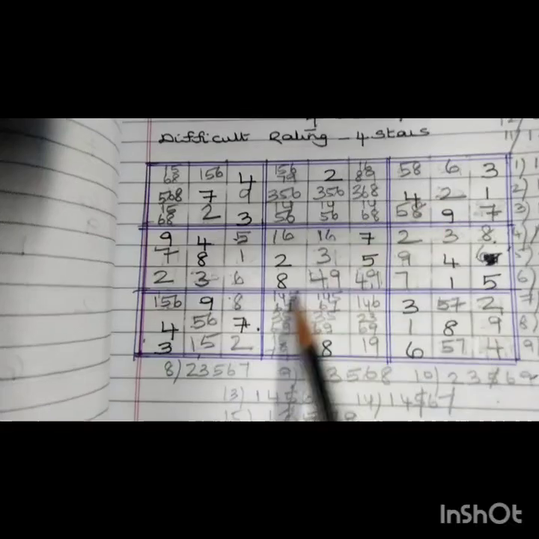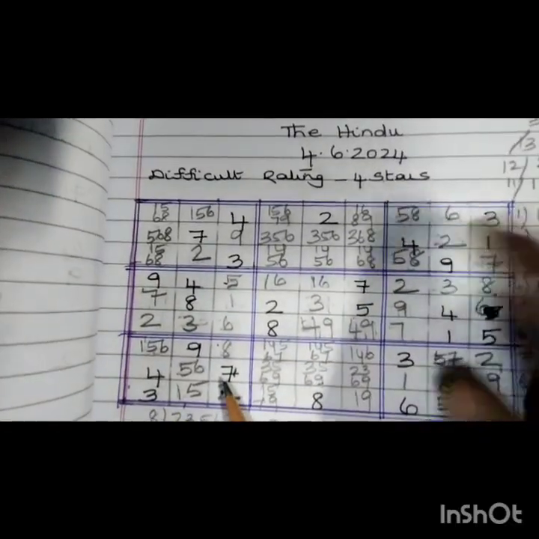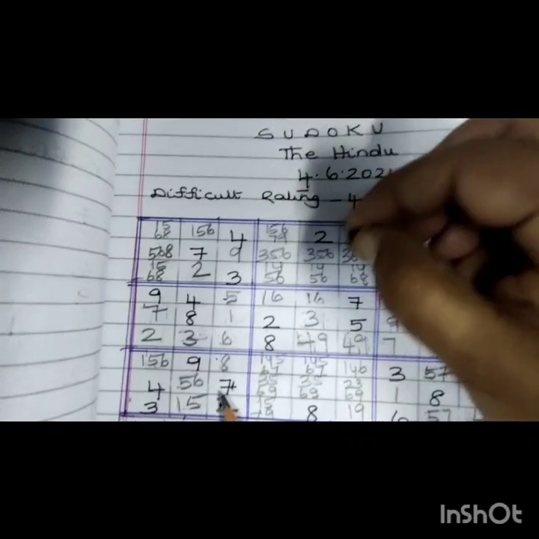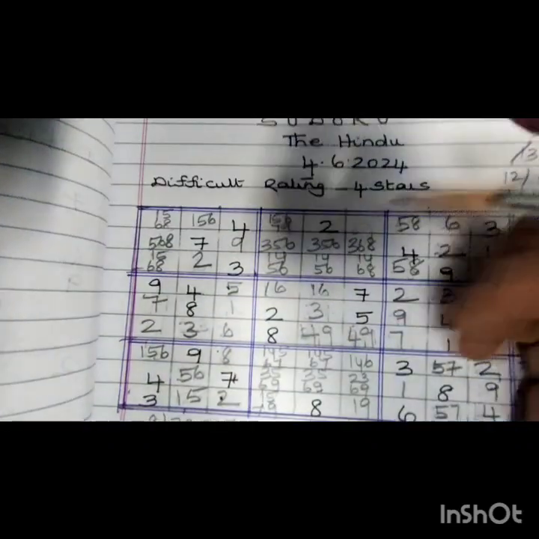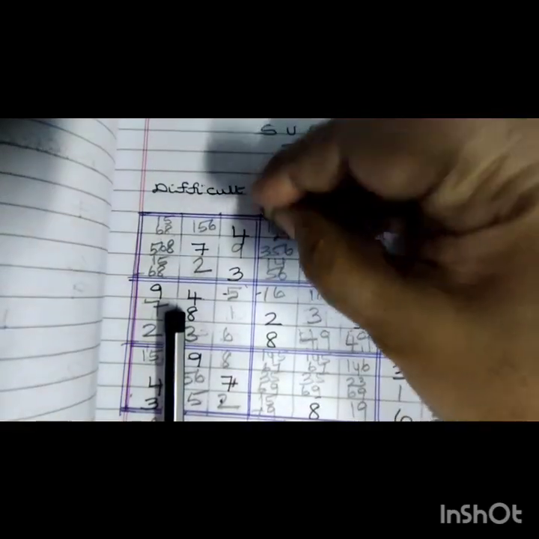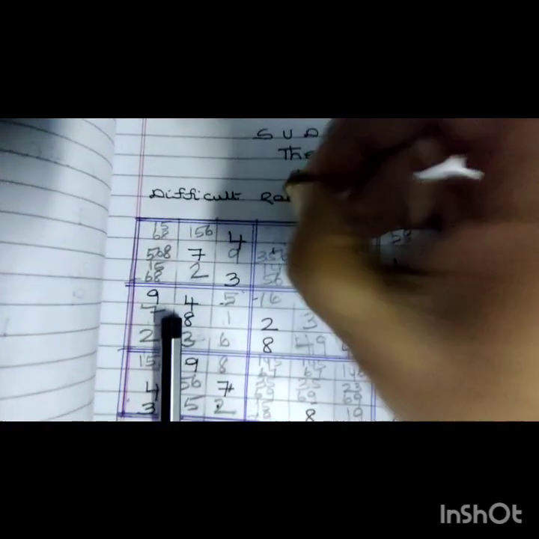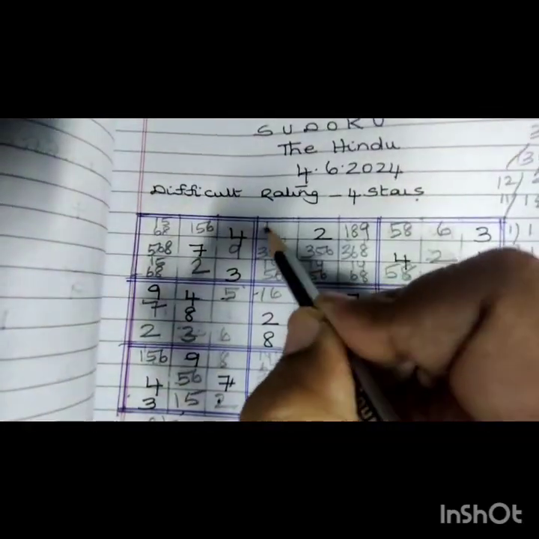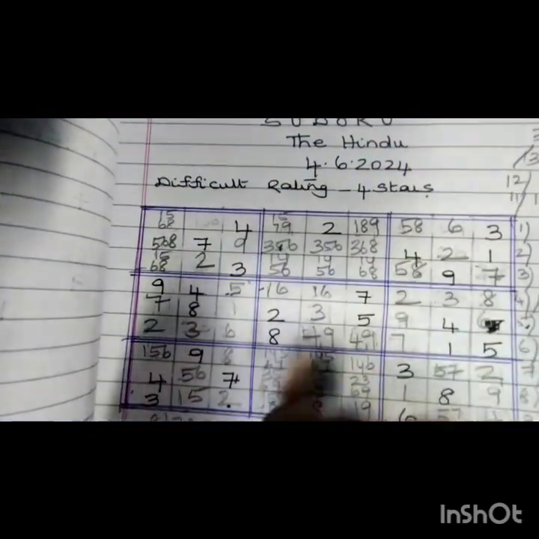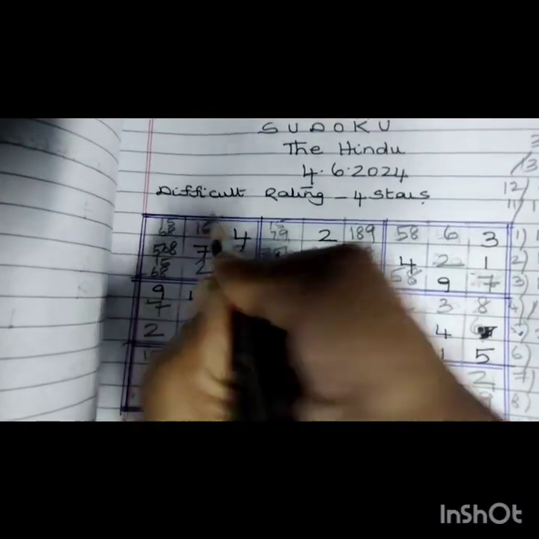This we have 6 in this row, so 6 cannot come in the same row, so 1 8 9, remove 6 from that cell. Here similarly, 6 cannot come, so 1 5 7 9. Here also 6 cannot come, remove 6, write 1 5. Here 1 5 8.